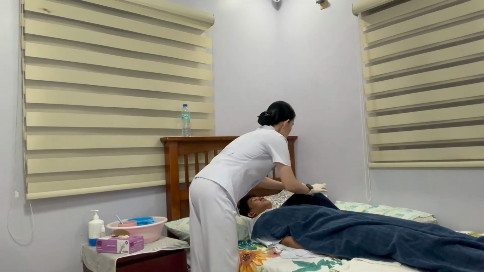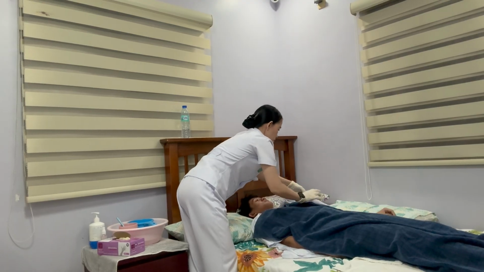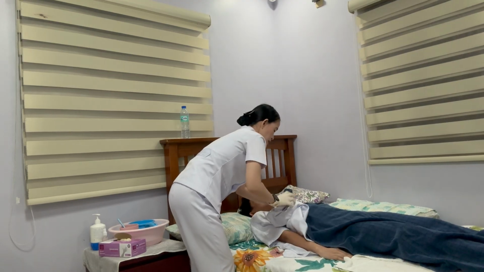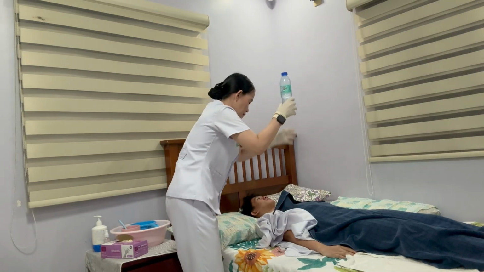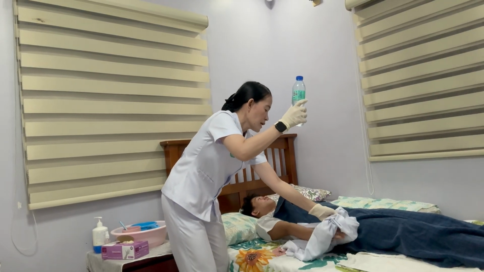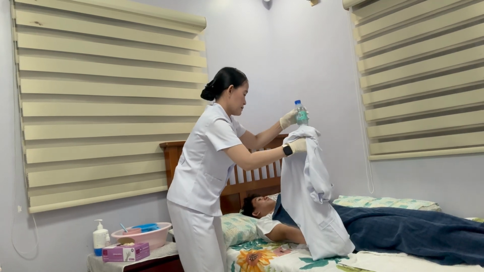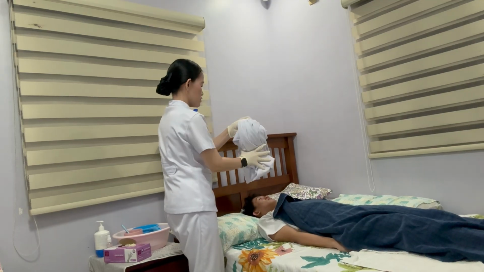So first we're gonna remove the other sleeve. Then get the IV. Here's the IV. And then lower it and pass it through the sleeve. And then check the IV drip.